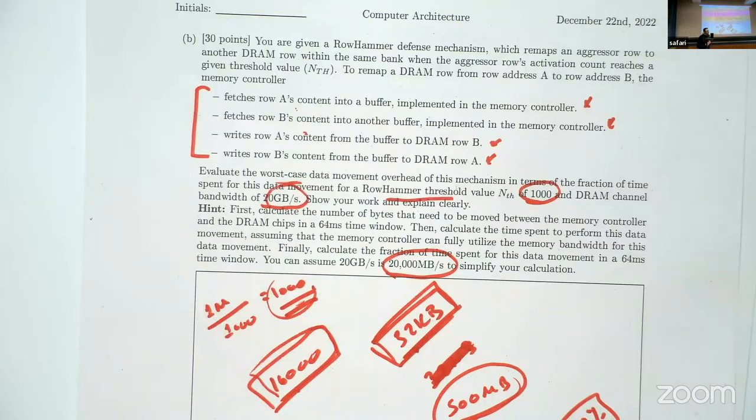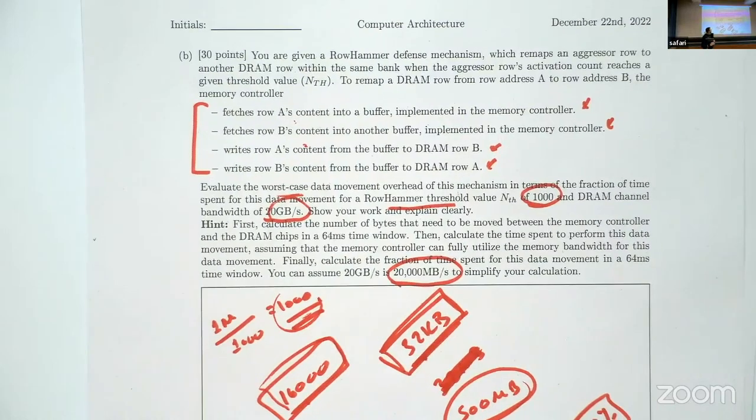Yeah. What I was saying is that, say X is the attacker row, so the victims are X minus 1 and X plus 1. Yes. So I need to swap both X minus 1 with another and X plus 1 with another. Okay. So I understand the confusion. It happened because I didn't read the whole question here. If you read, you will see that this mechanism is actually an aggressor-based mechanism. So it only moves the aggressor row, not the victim rows.